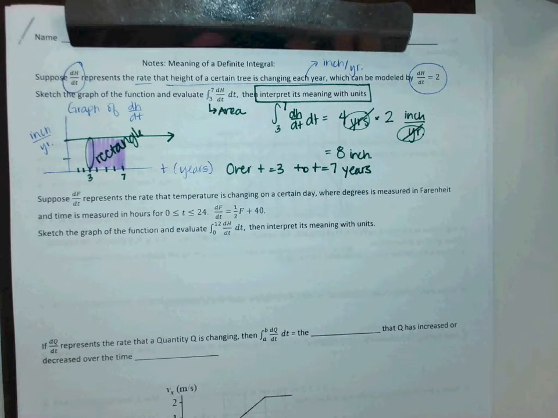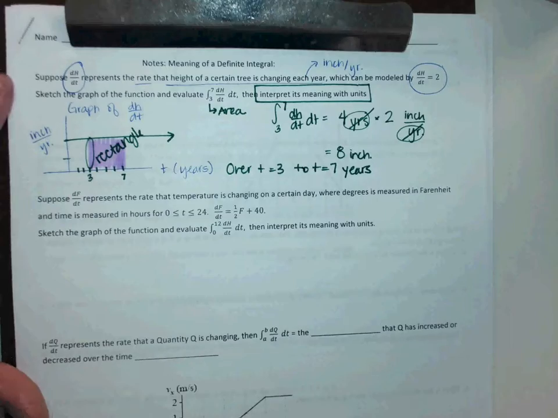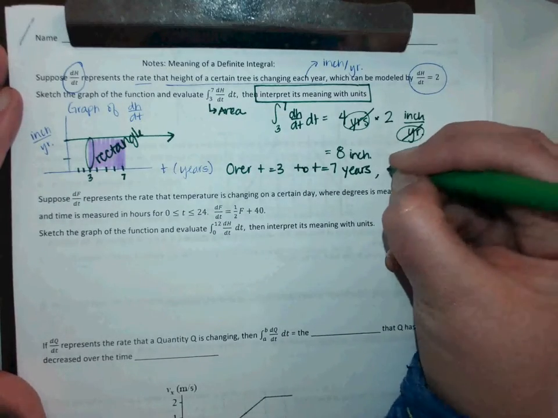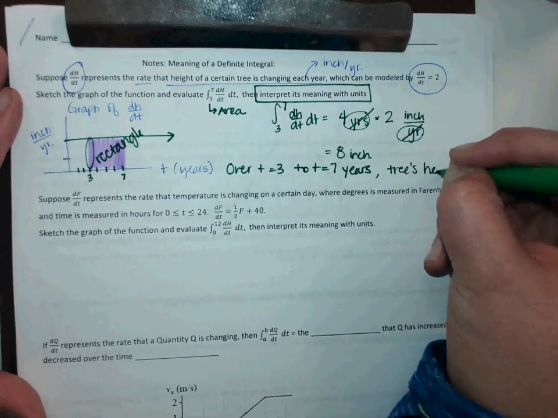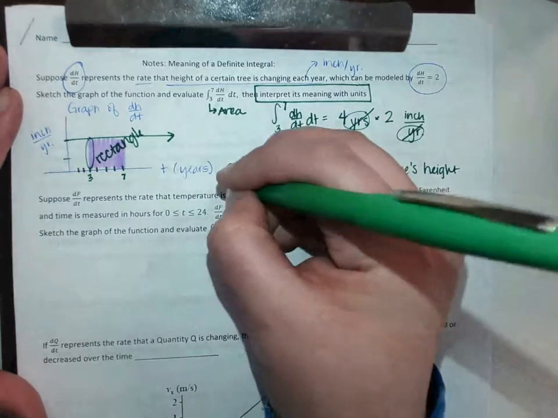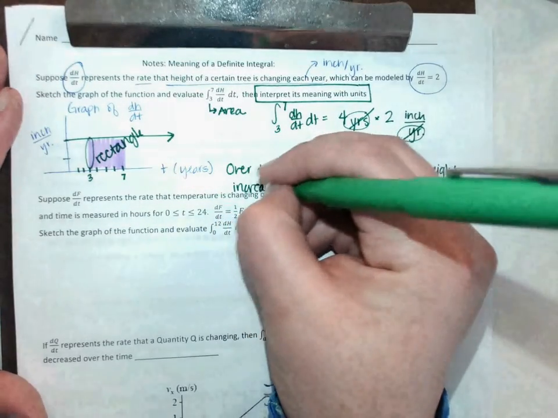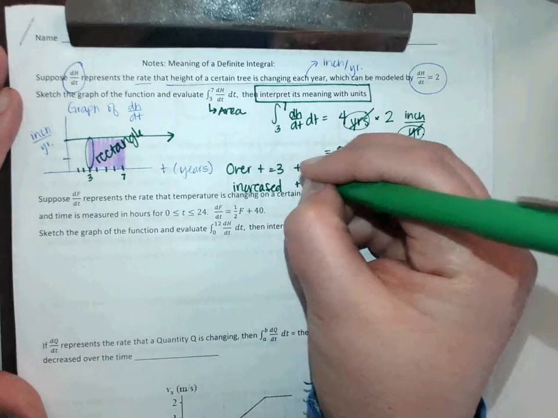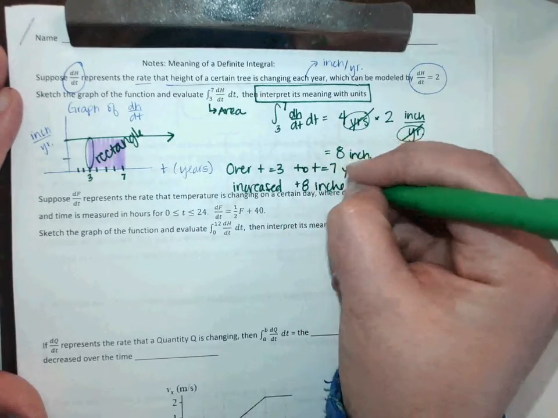So when you do an integral, you're saying how much that antiderivative, whatever it is, how much it would have changed. So over 3 to 7 years, the tree's height increased positive 8 inches.